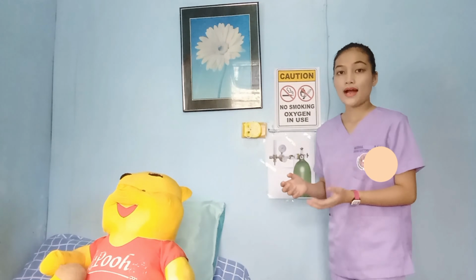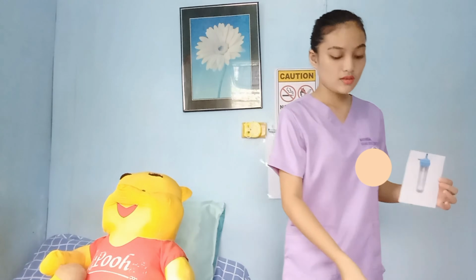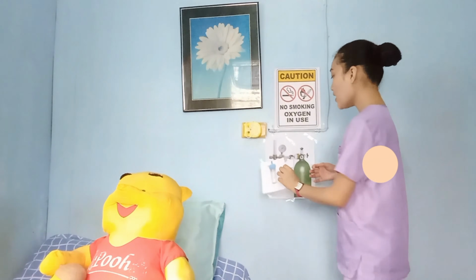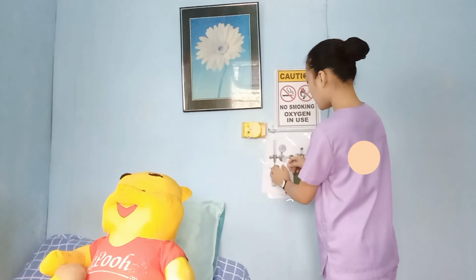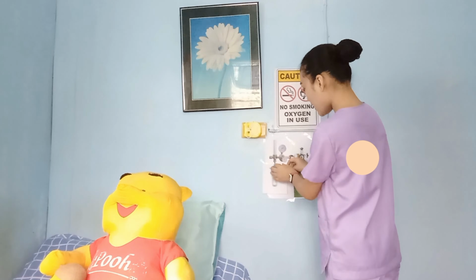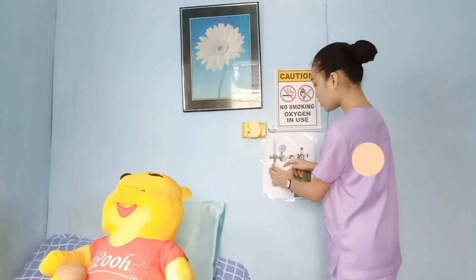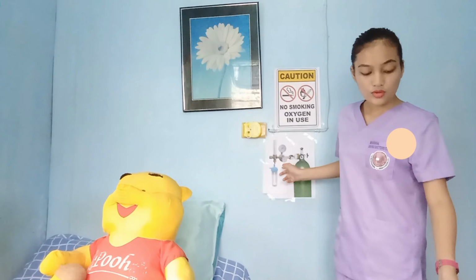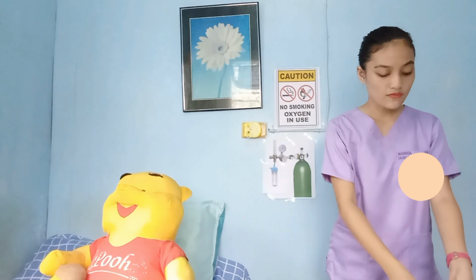If needed, we'll have to have a humidifier bottle pre-filled with distilled or sterile water, depending on agency protocols, and it should be prepared prior to coming to the patient's bedside. So this is the humidifier bottle, and this humidifier will be placed below the flow meter gauge, so that the oxygen will first pass through the water, pick up vapor, and then go through the prescribed oxygen tubing of the patient.